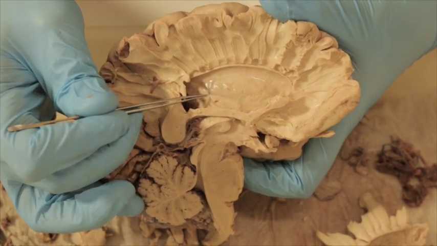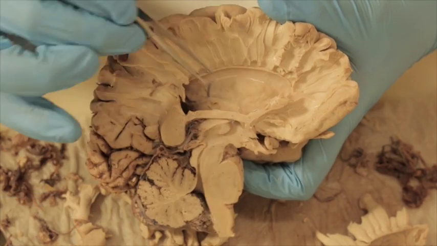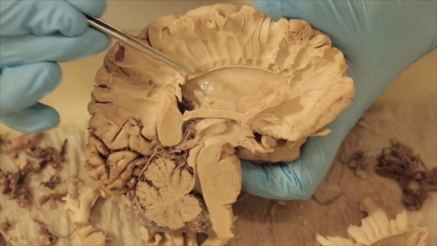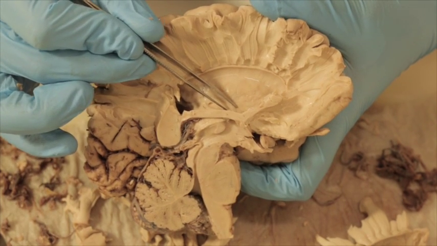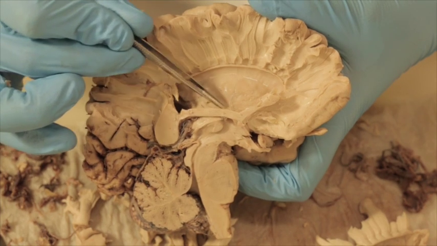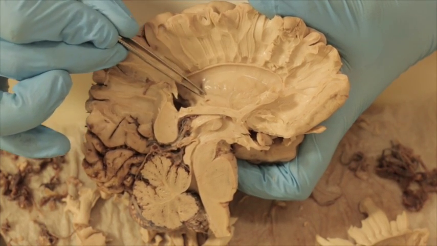So this entire structure over here is the thalamus, and we can see the caudate nucleus lateral to that, and then the stria terminalis, which is a white matter bundle, runs right in between the thalamus and the body of the caudate. So this would be the stria terminalis over here.